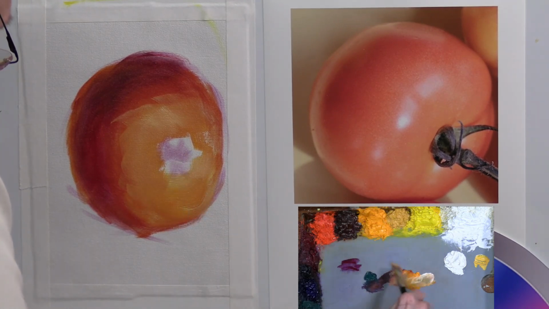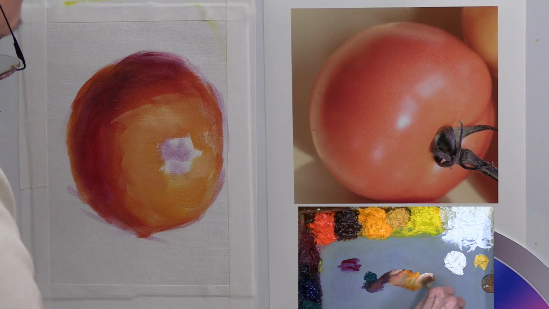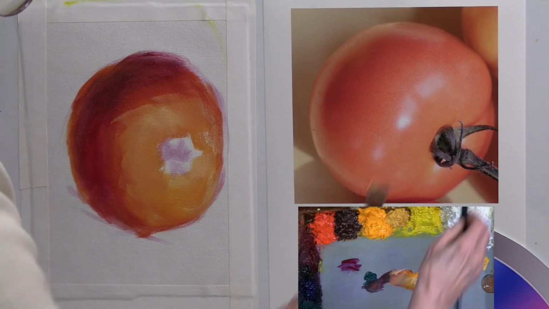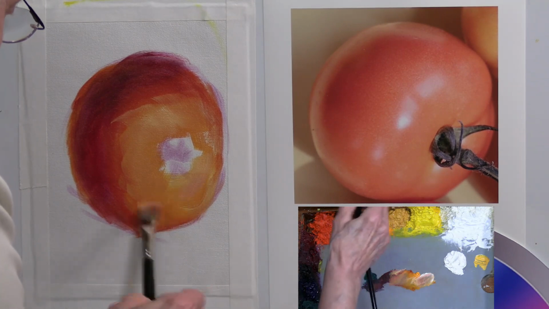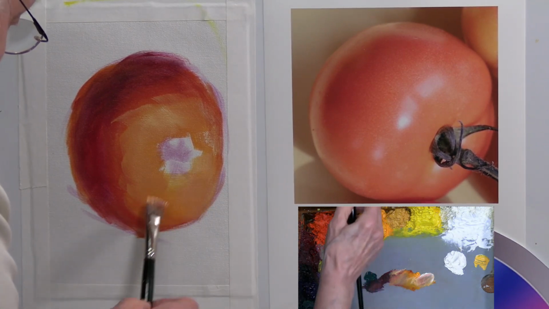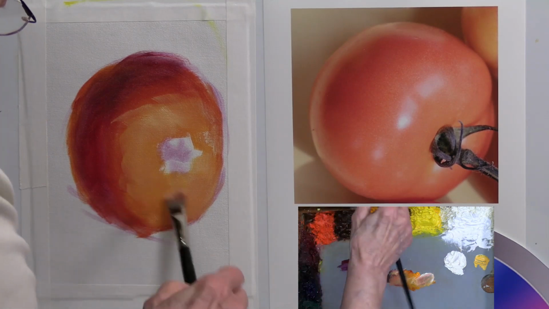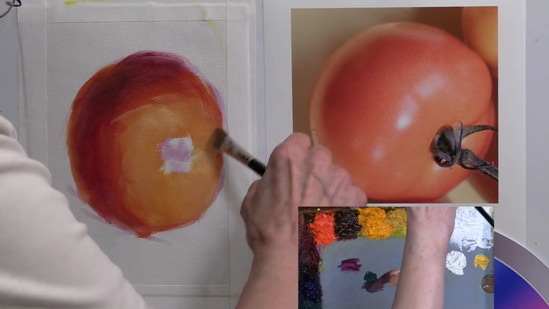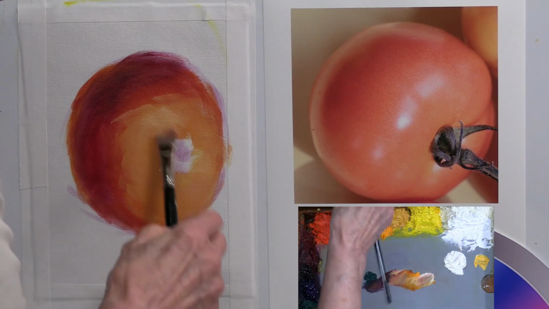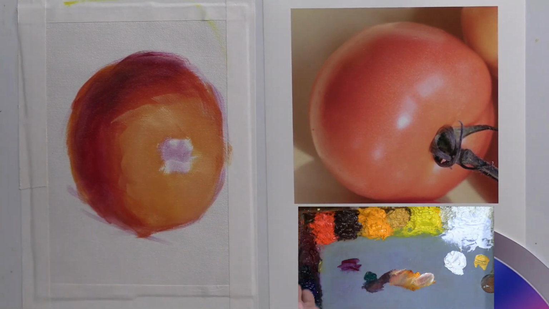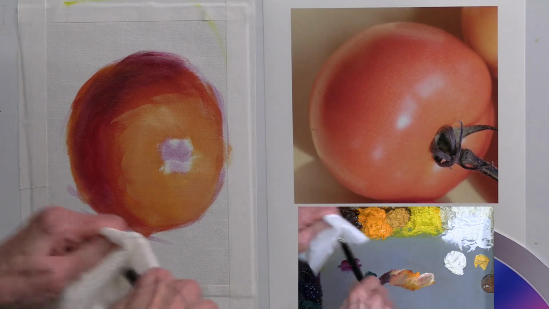Okay, so I'm going to add a little bit of that red back in here, because what's happening there is that, there we go, right there. There we go. Now pull that a little bit more towards the edge there, and towards the center there. Now let me rinse that brush out again and dry it thoroughly. One thing when we rinse the brush, we should always be careful that we dry it thoroughly.